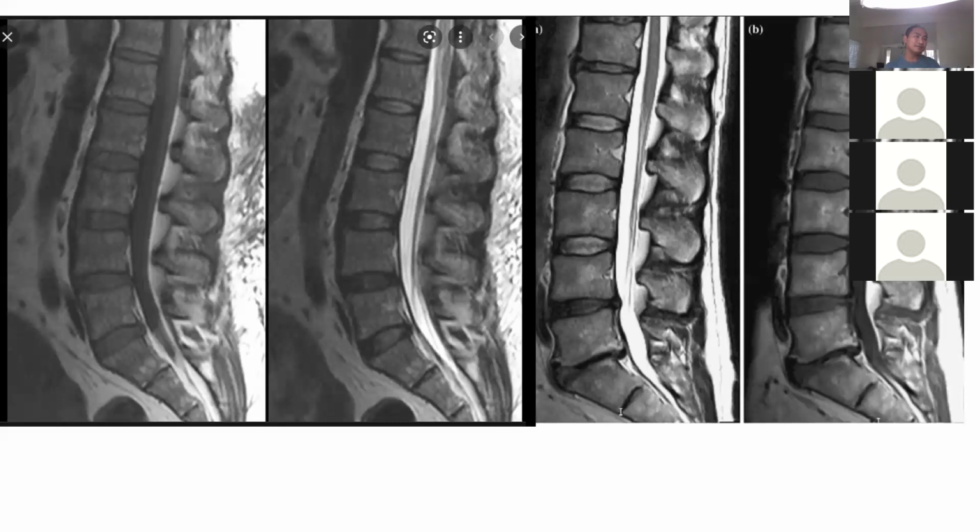At the same time, what is the most abundant source of hydrogen in our body? Of course, water, isn't it? Water is H2O. So fluid will give a higher signal because it contains lots of hydrogen.